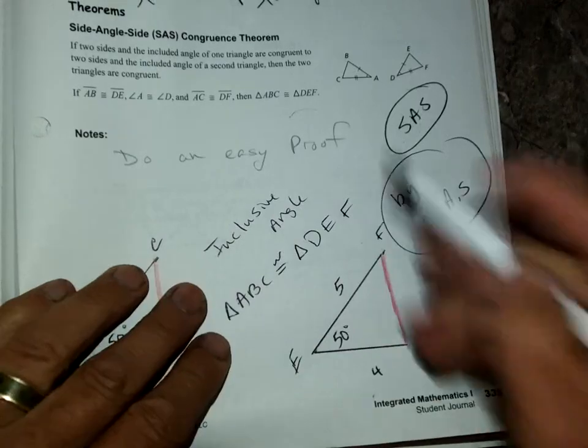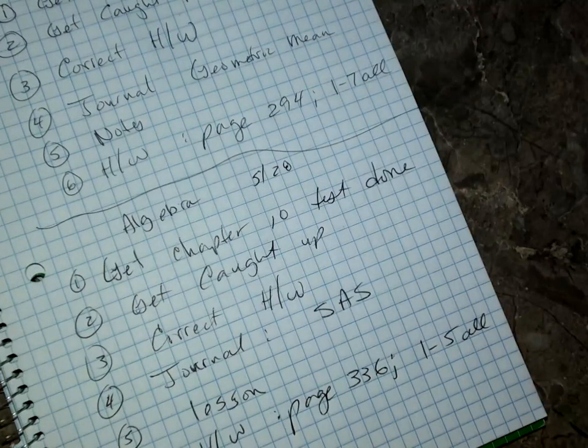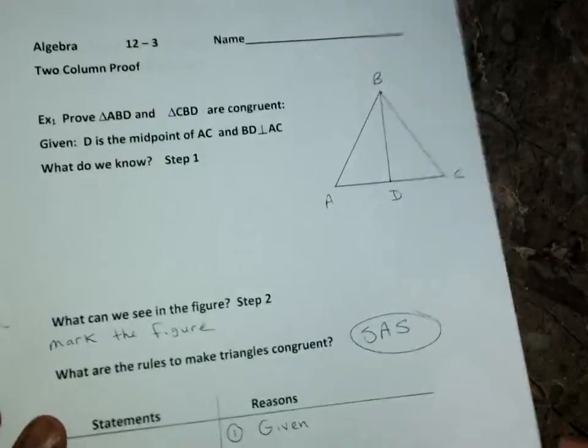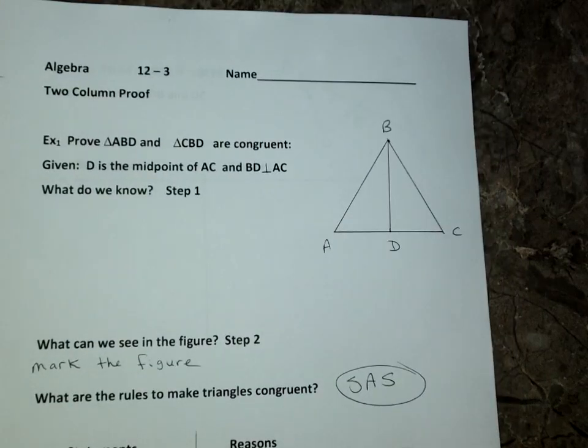So we do this thing called a proof. Okay? So it's a two-column proof. So we're going to stretch your brains a little bit today, but that's good. Okay? So let's go into our lesson. We're going to do two-column proof. So let's take a look at this.